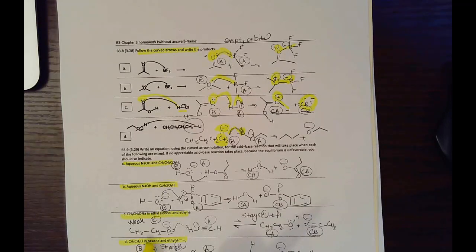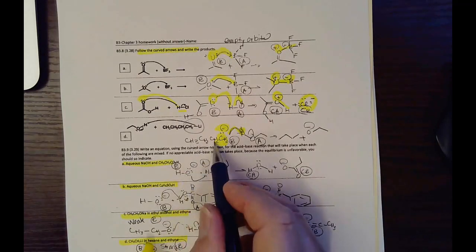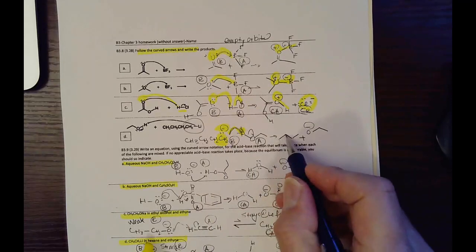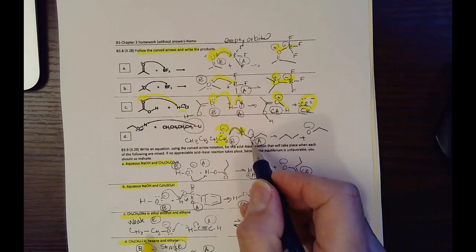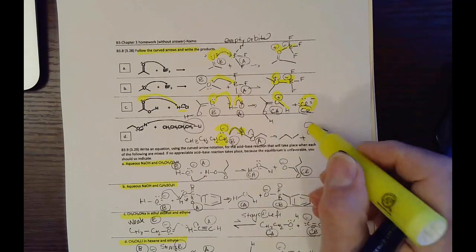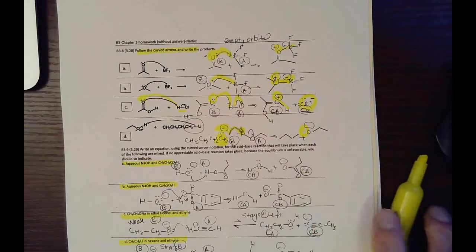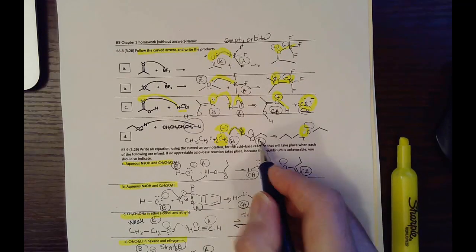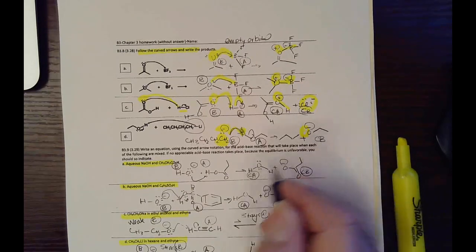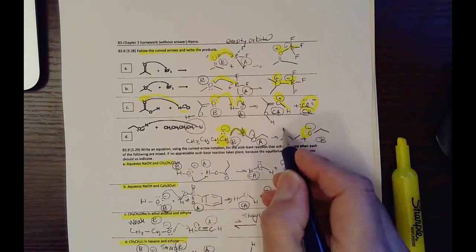So it becomes an alkane. Here we have 1, 2, 3, 4 carbon. 1, 2, 3, 4. And O losing that H basically becomes O minus. So if the alcohol was the acid, this would be a conjugate base, and this was the base, so this would be a conjugate acid.